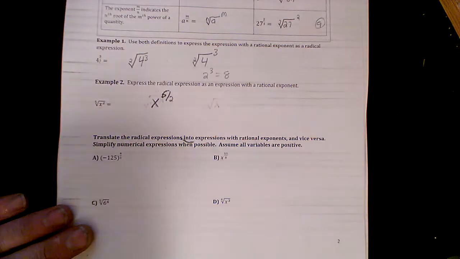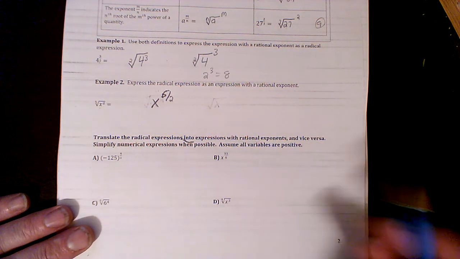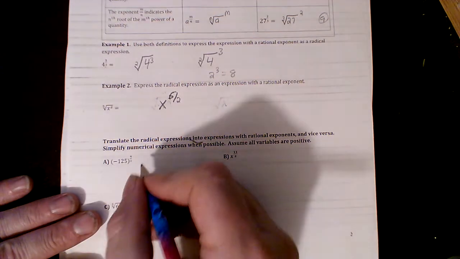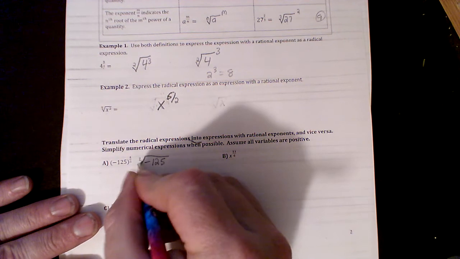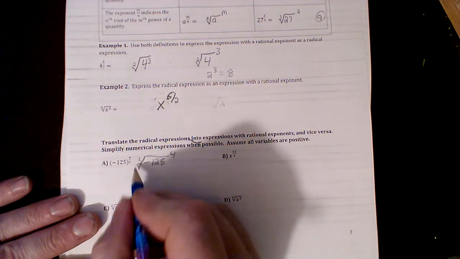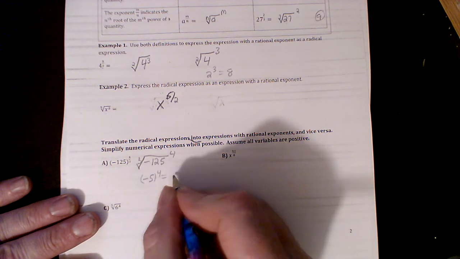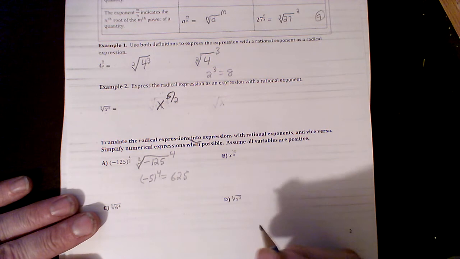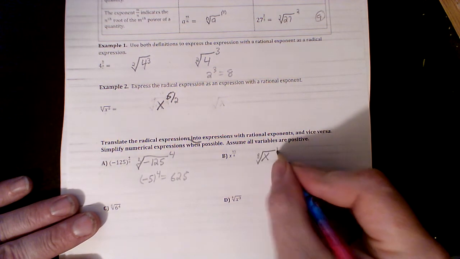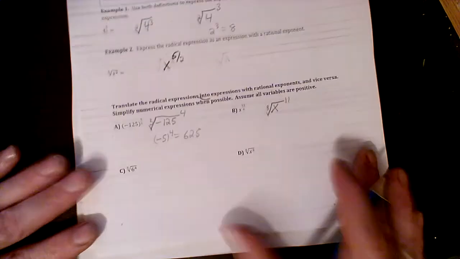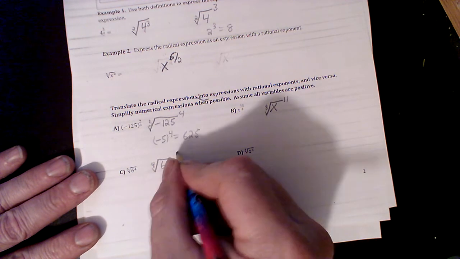I'm going to show you how some of these are easy. It says, translate the radical expressions with rational exponents and vice versa. This is totally easy in so many cases. So if I had negative 125, I could do my root first and then my power. Well, the third root of negative 125 is negative 5. Quantity to the 4th power, which gives us 625. This one we're just going to write as x to the 8th root and 11th power. Kind of quick. This guy we're going to say 6 to the 4th root and the 5th power.